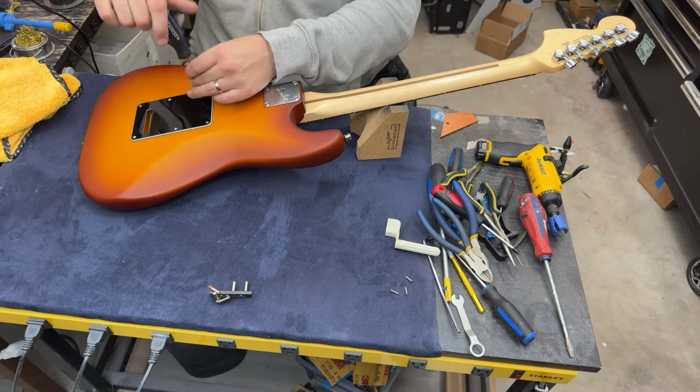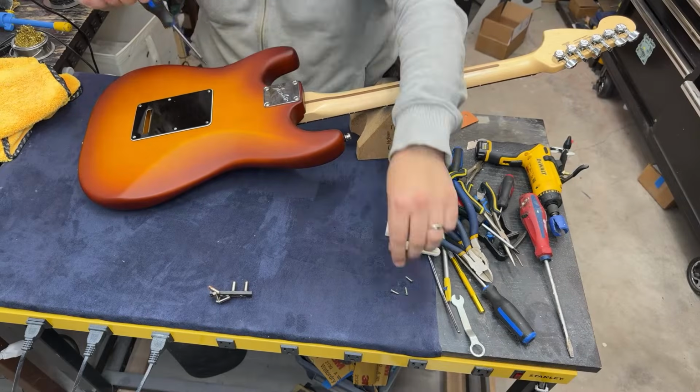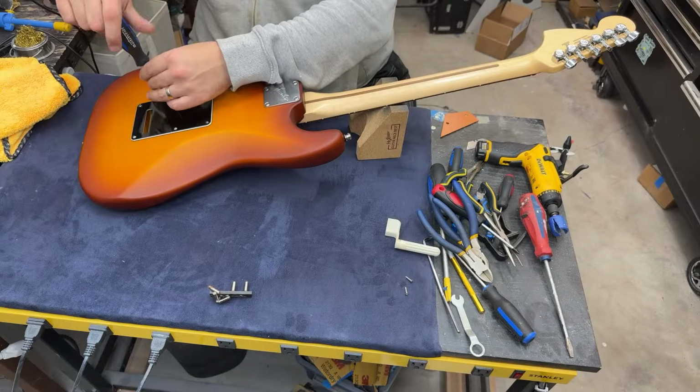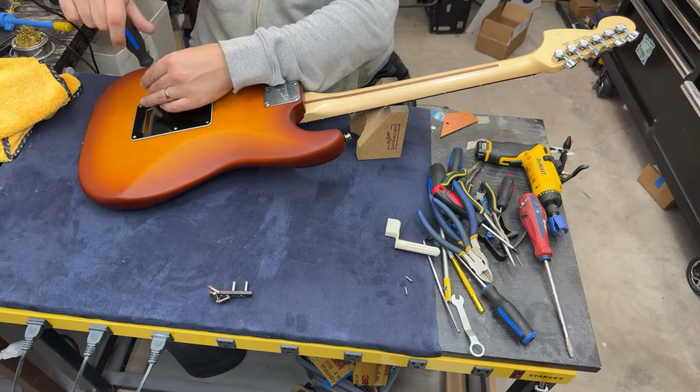So here we are. Your guitar is worth less than you think it is. I promise you that. Okay? Your standard Strat is worth less than you think it is.